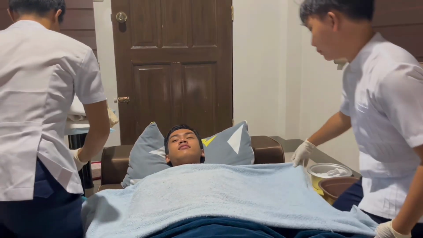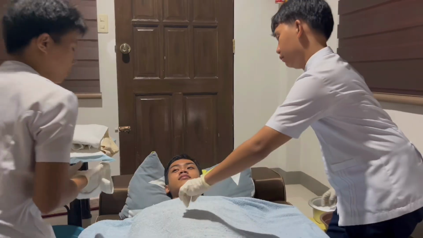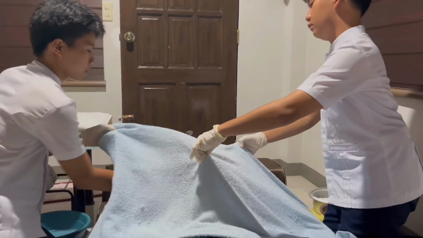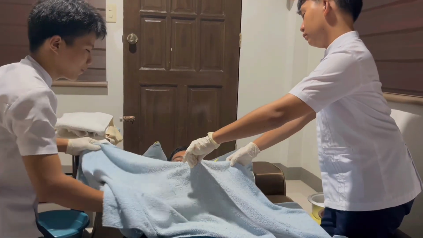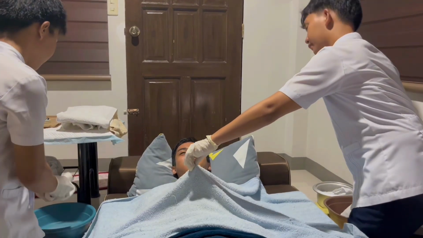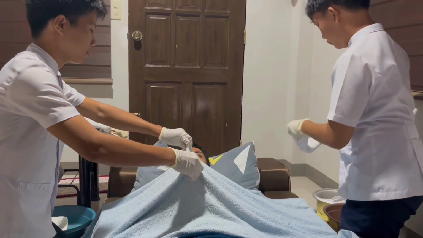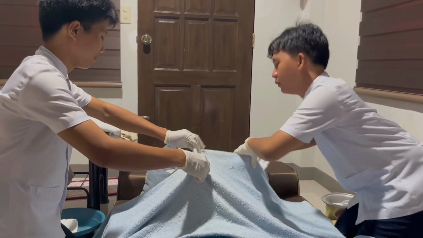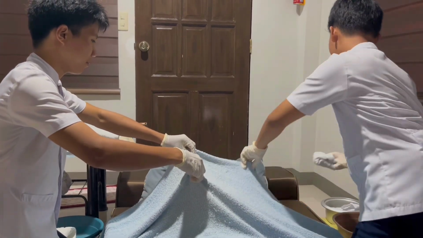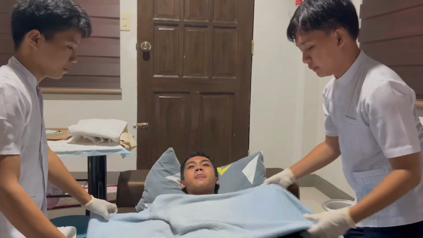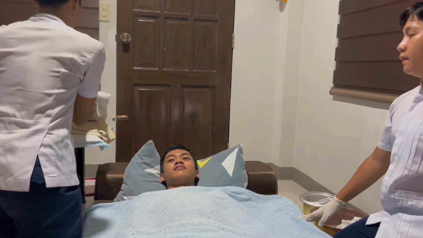So the next landmark is the chest. We get our hand towels and we let our partner hold the bath towel, and then we incorporate the 5 strokes. But if your patient is a female, we include under the breast. And then we rinse in the same motion and let it dry and cover.